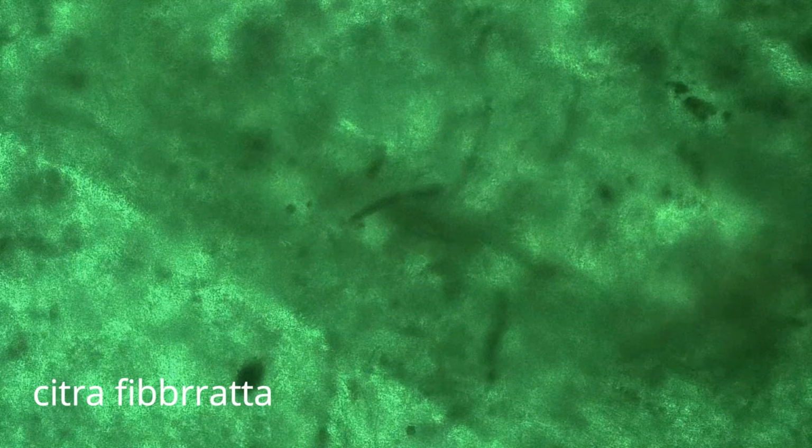So friends, the microscopic video has arrived, and we can see it's a very big and sticky cluster. As you can see from these fringes, the cluster fringes, it is Citra. This is a Citra fungus actually, and this is Citra Fibbrratta. This is a fibrous structure. As you can see, the layers of fibers are there, small fibrous strings are there. You can see the fibers.